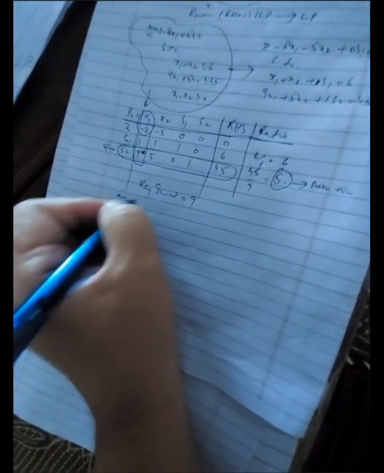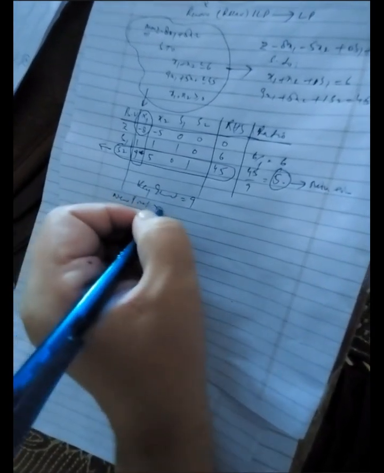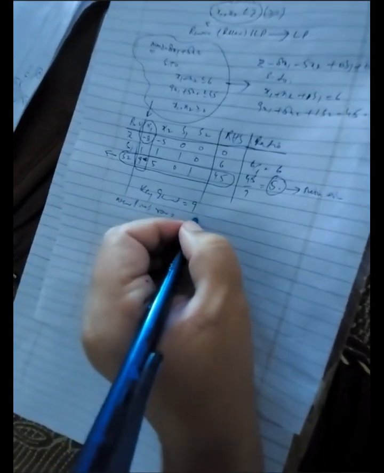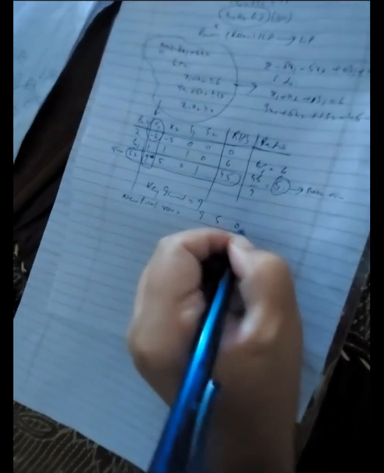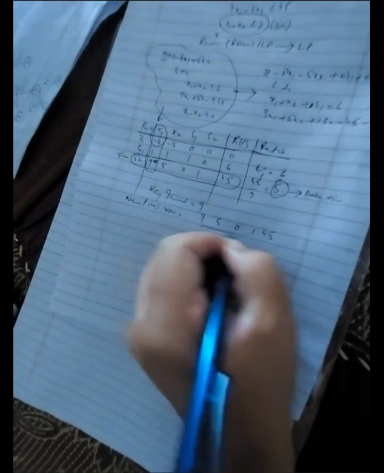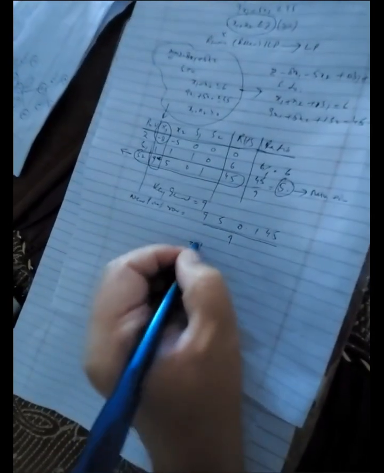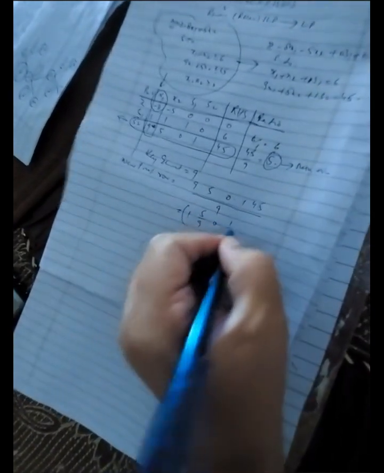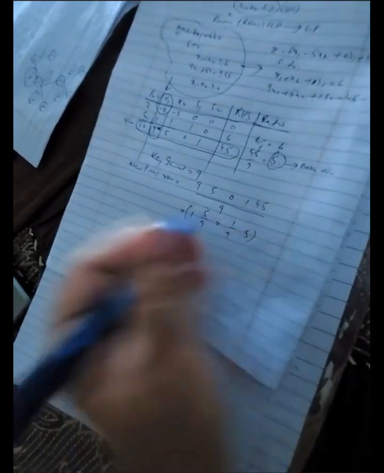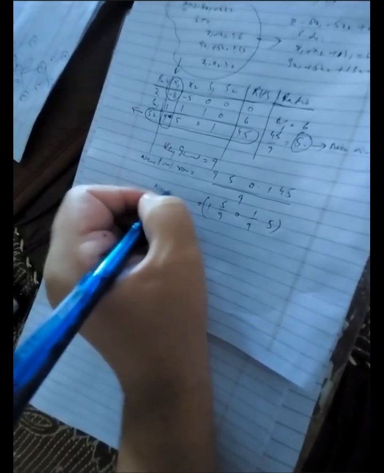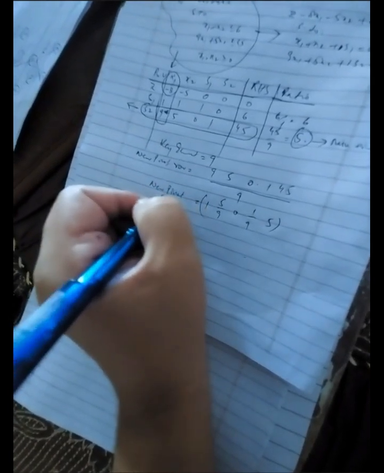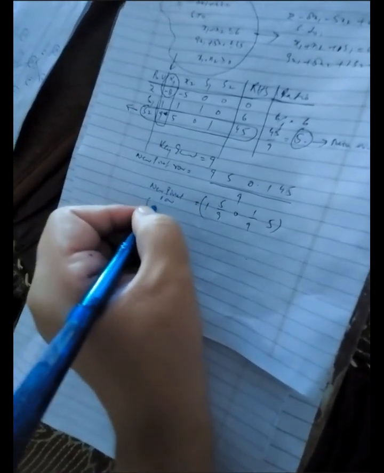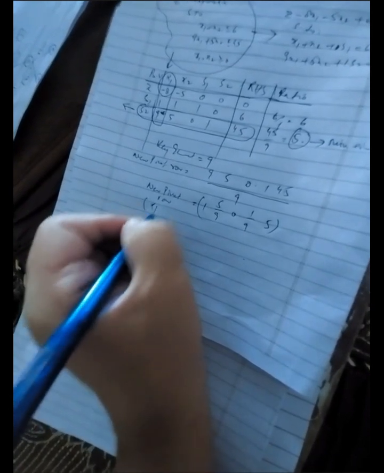So new pivot row is equal to 9, 5, 0, 1, 45 divided by 9. That we will get 1, 5 by 9, 0, 1 by 9 and 5. So this is the new pivot row, or we can call it, because X1 will enter here, it will be X1 row.